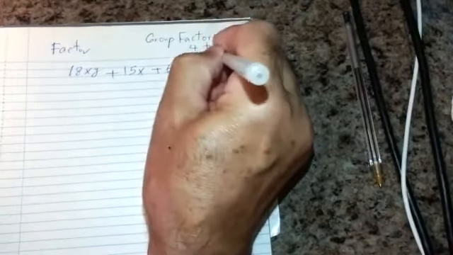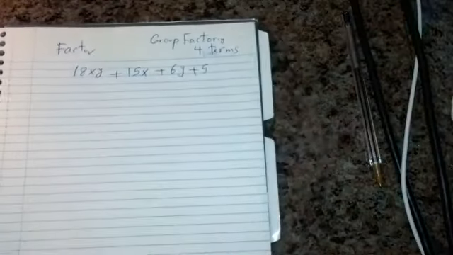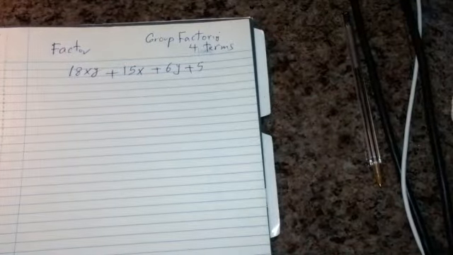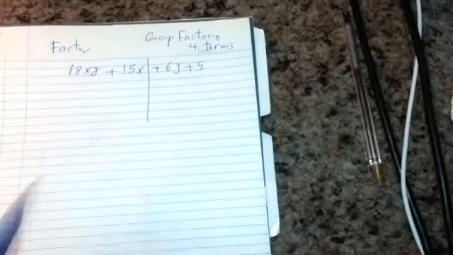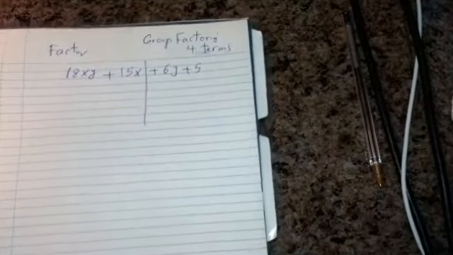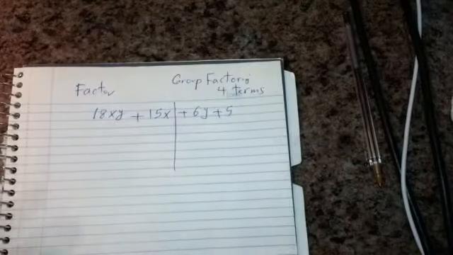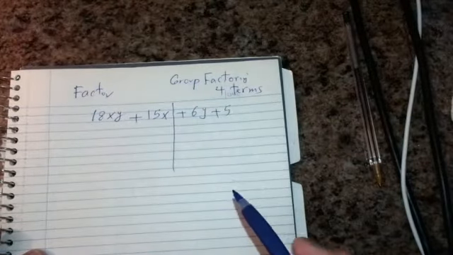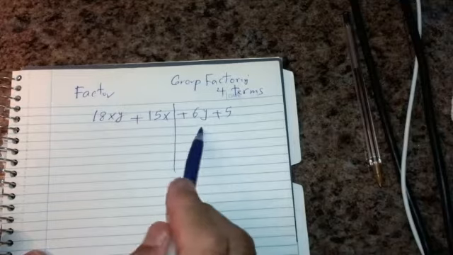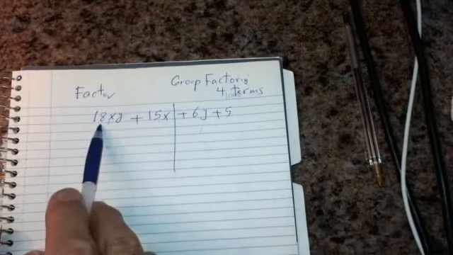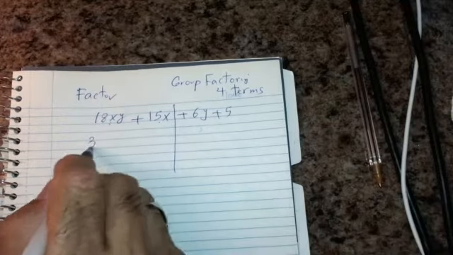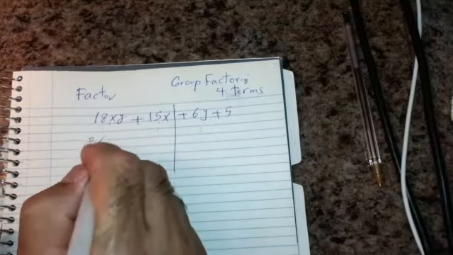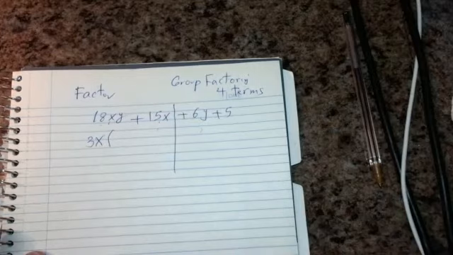Normally, you need to have 4 terms. So what you do is you divide it into 2 groups. And it's like 2 separate problems, okay? Now these two, 18 and 15, what do they have in common? 3. They both have x, so 3x is the common variable here. What is left?